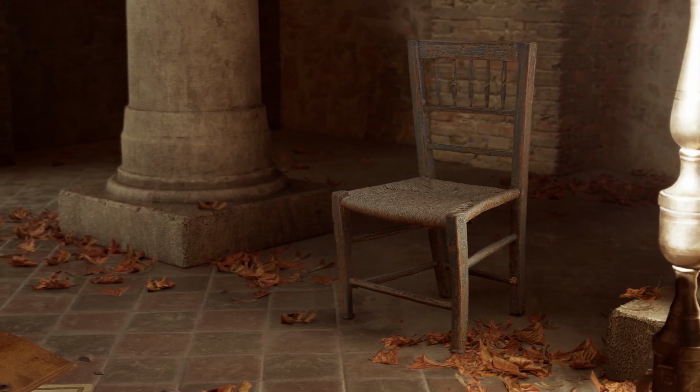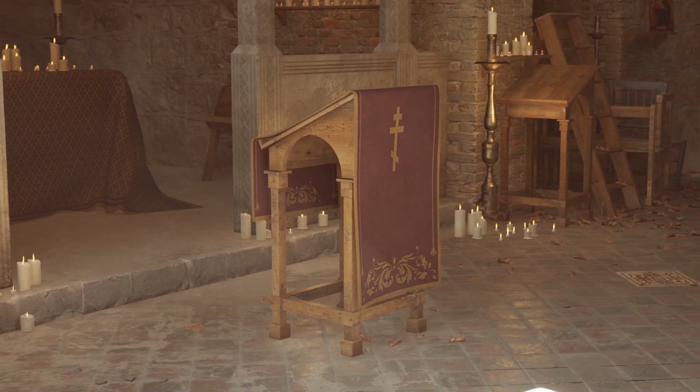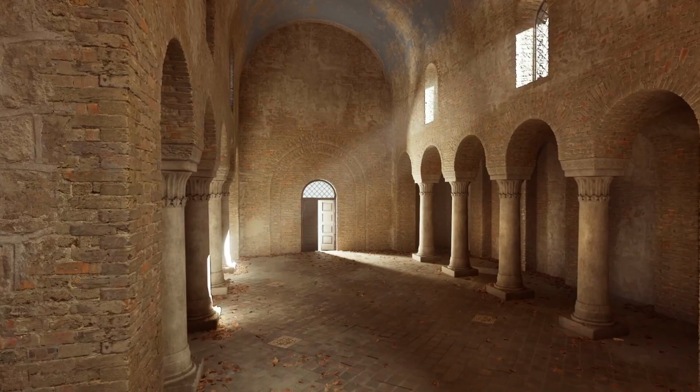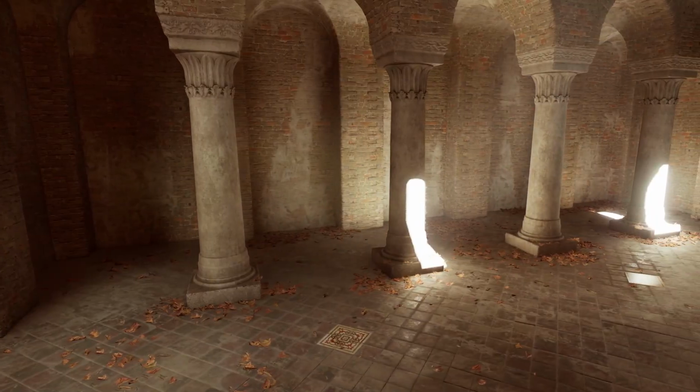Props. They're one of my favourite things to create because they're just so self-contained and you can really give a huge amount of personality to them, and it can really bring a scene to life. The church looks great, but it felt like nobody used it.